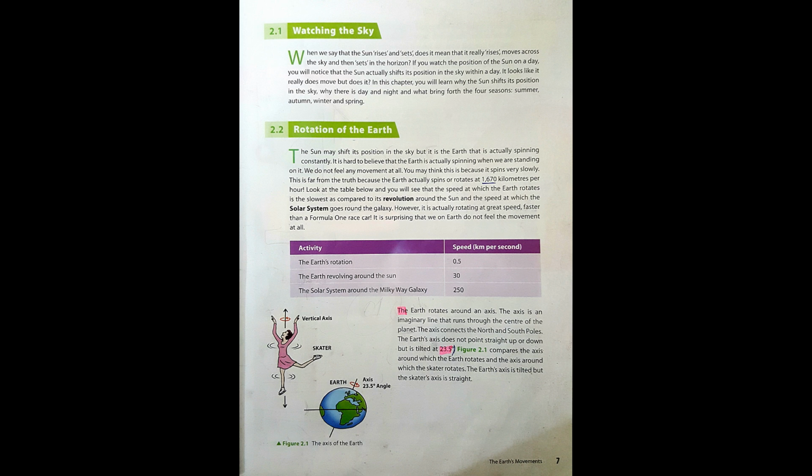Imagine a line passing through the center of earth that goes through both the North Pole and the South Pole. This imaginary line is called an axis. What is this line called? This imaginary line is called an axis. Earth spins around its axis just as a top spins around its spindle. This spinning movement is called Earth's rotation.